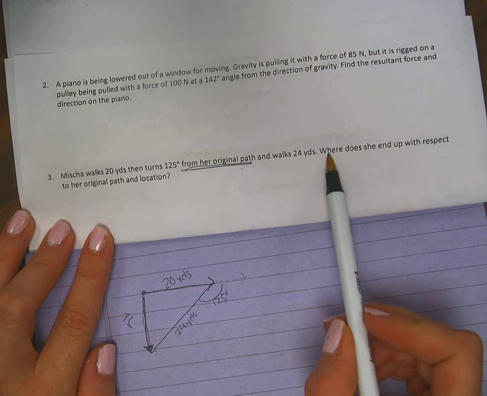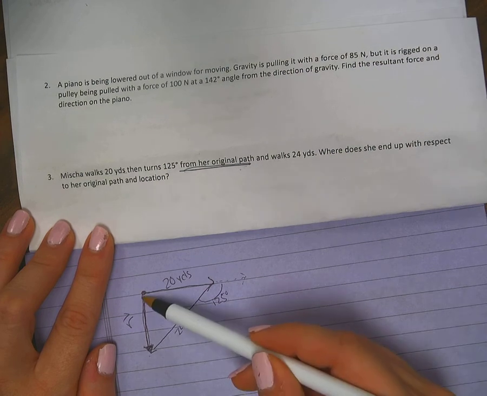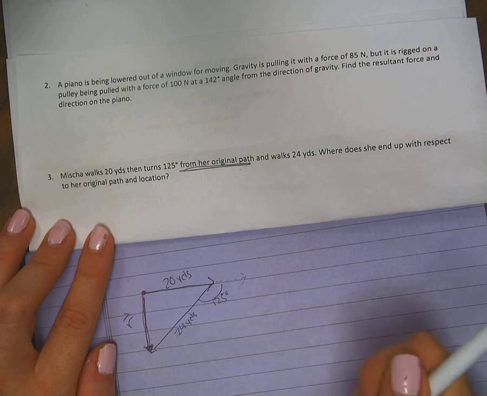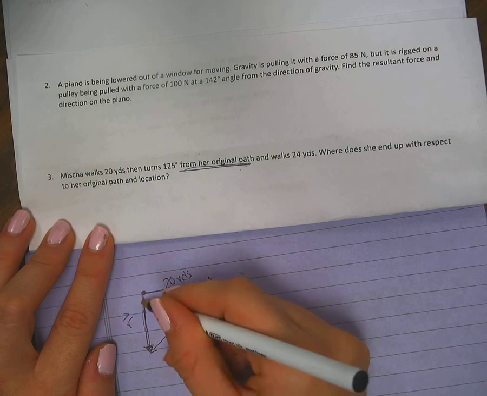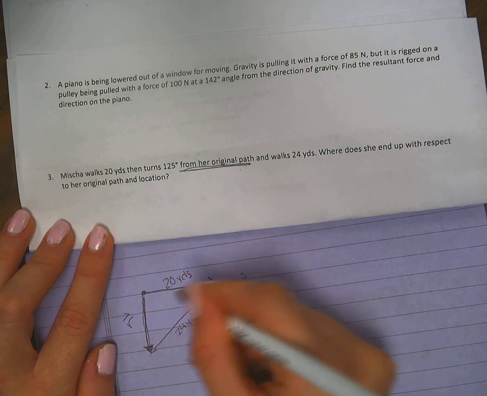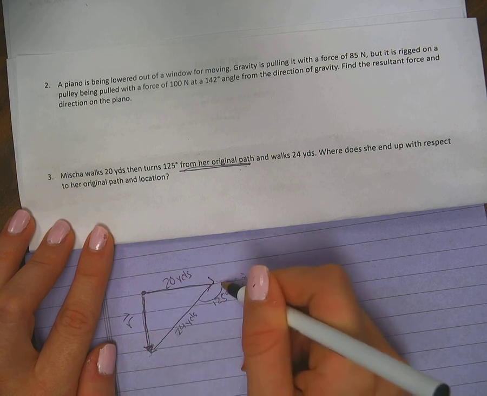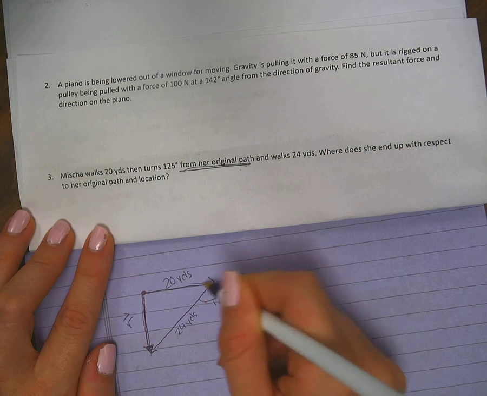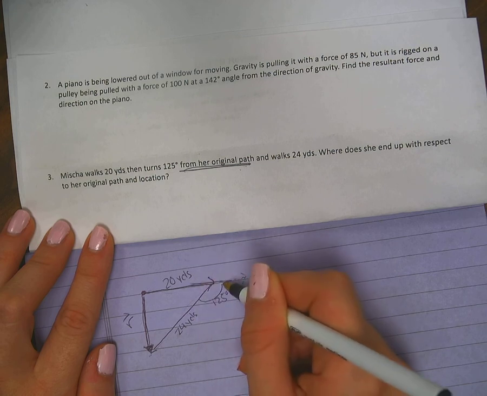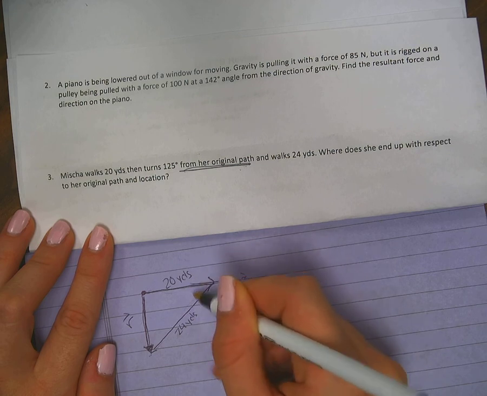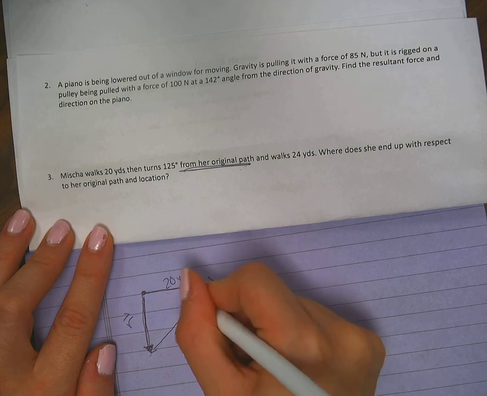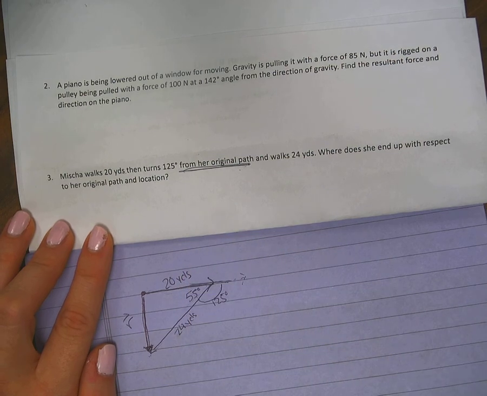In other words, if I need to say where she was, I need to say how far she had to go and at what angle. So first things first, let's find the distance. Notice we have a triangle here formed by R as usual. The 125 was outside the triangle, but because that's a straight line, I can say 180 minus 125 would give me this angle, so that's 55 degrees.